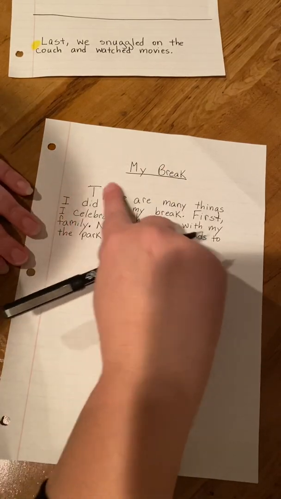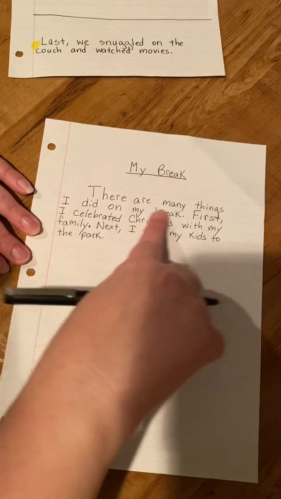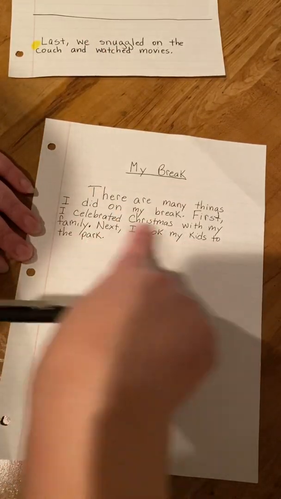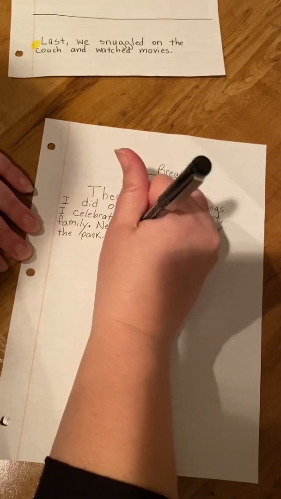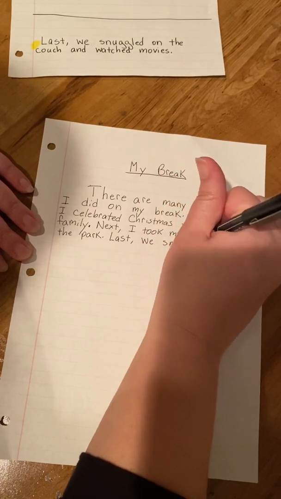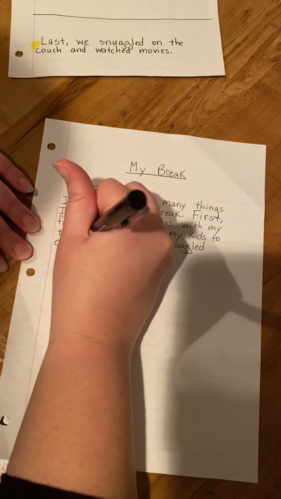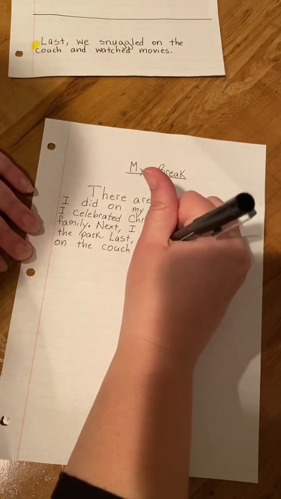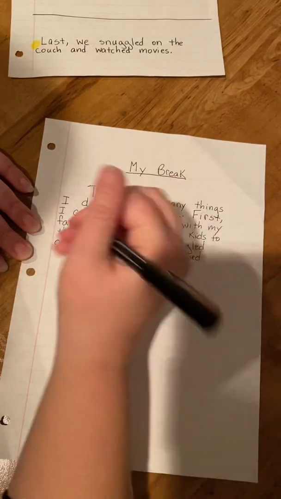Friends, our sentences, when we're writing a true paragraph, they wrap around like a snake. They just keep on going. Okay, so I have room here. I'm going to continue my next sentence. Last, comma, we snuggled on the couch and watched movies.